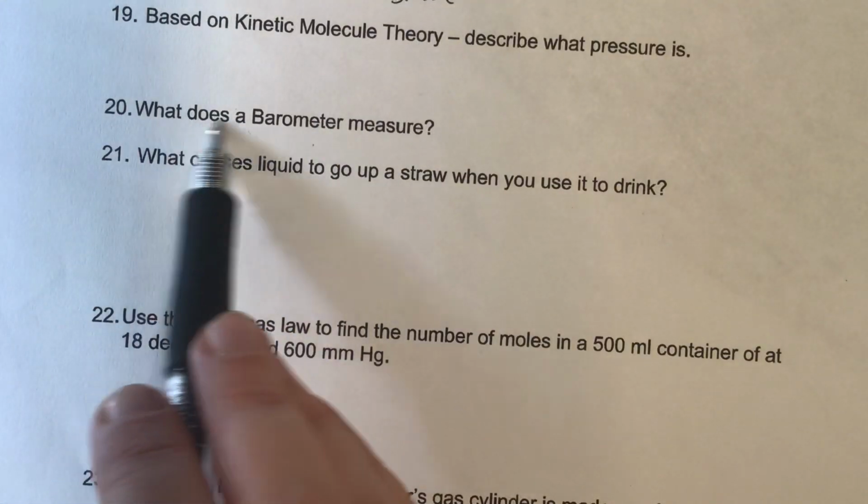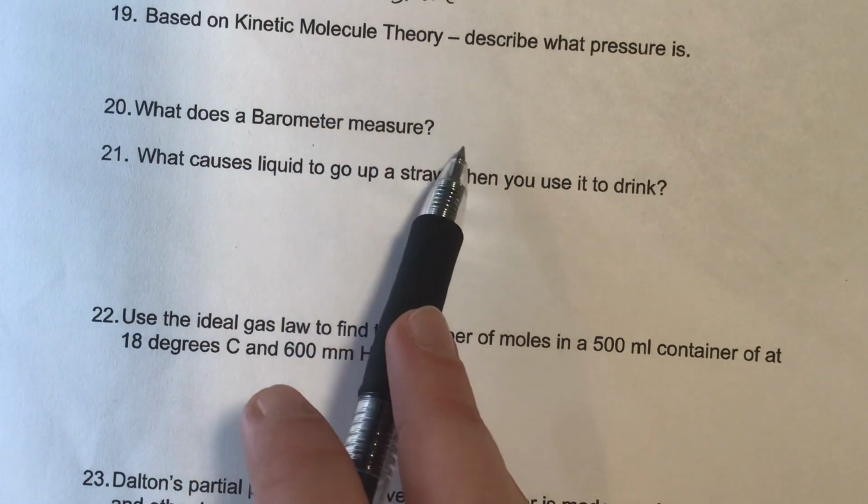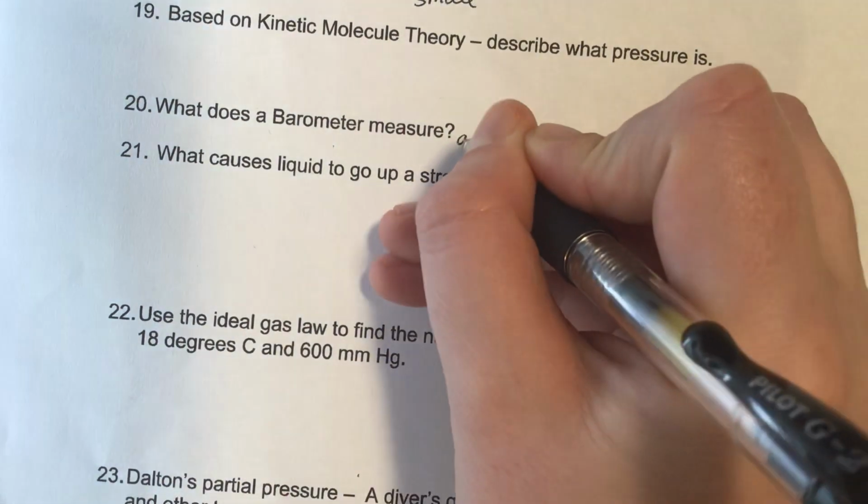Okay. What does a barometer measure? Atmospheric pressure.